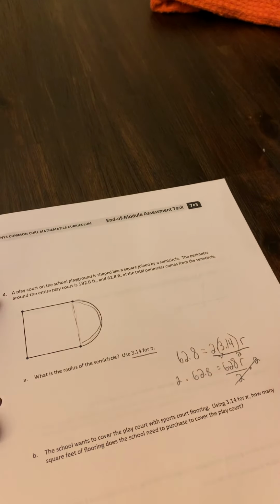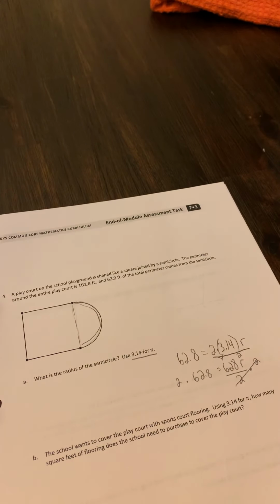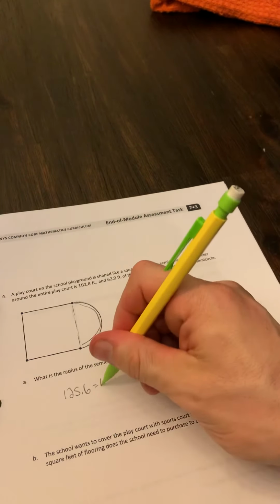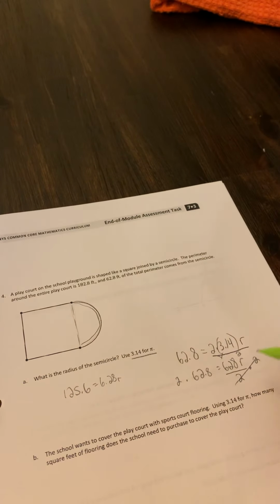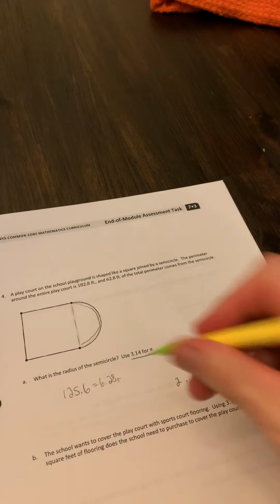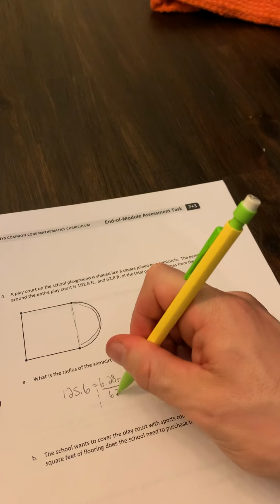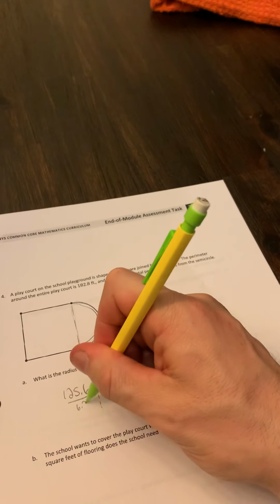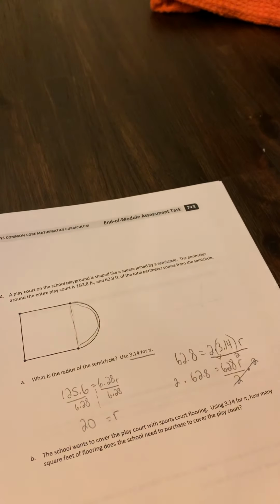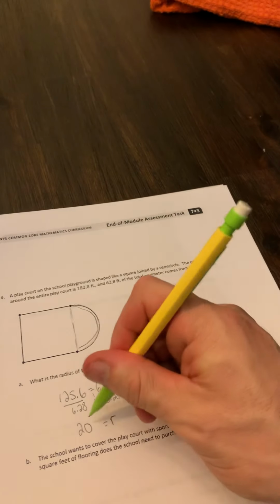So I'm going to move all of my work over here. So now I've got 62 and 8/10 times 2 is 125 and 6/10 equals 6 and 28/100 R. Okay, so again, the reason we're dividing by 2 is this is the circumference of a full circle, but we only have a semicircle, which is half. We have to get rid of the denominator first. So now I can divide by 6 and 28/100, and that leaves me with R equaling 20. 20 what? Well, 20 feet.